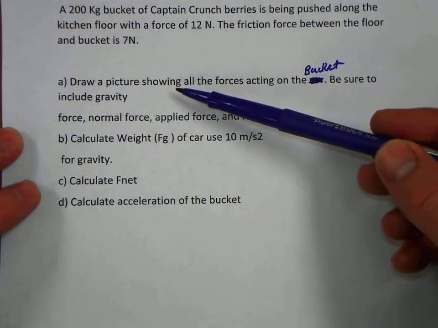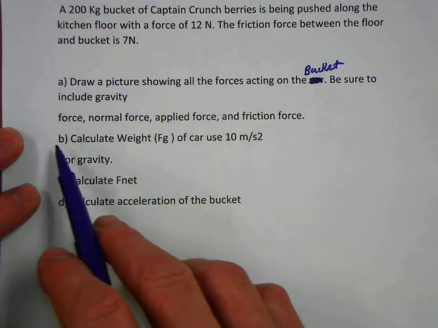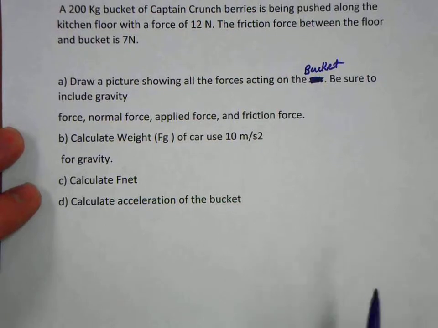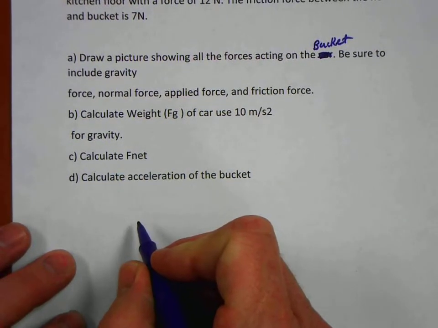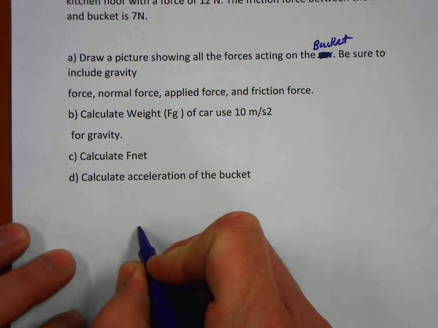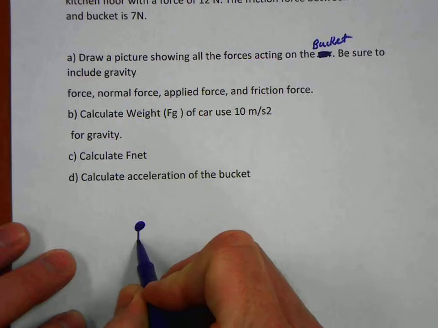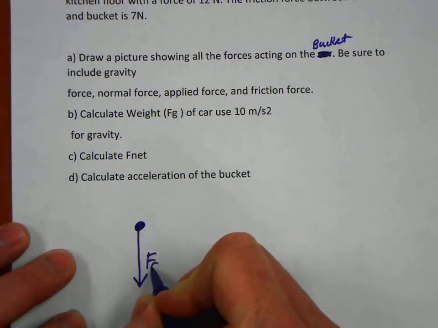First thing we do is draw the picture showing all the forces acting on the bucket. We're going to look at gravity, the normal, the applied, and the friction. So we'll go down here and start working on our free body diagram. We'll take the bucket and start applying our forces. We know that we have gravity working its way down, F of G.